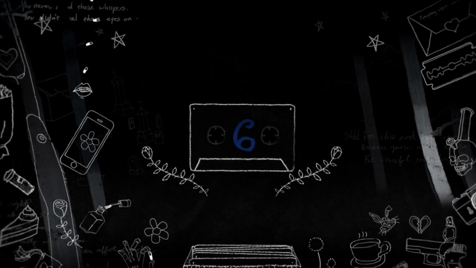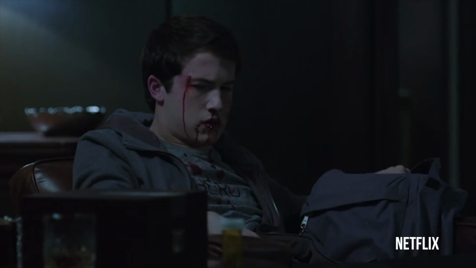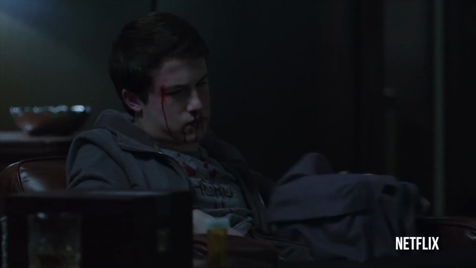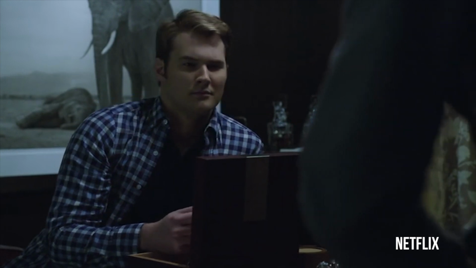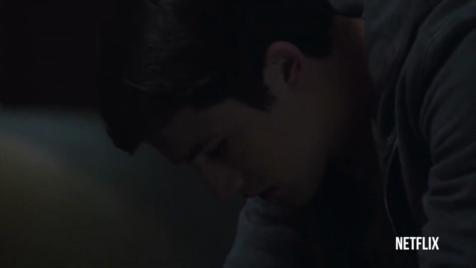Difference number six, Clay never confronts Bryce or records his confession. Because the order of the tapes is so different in the book and none of the kids are trying to stop Clay from listening to all of them, Clay doesn't try to bring Bryce to justice for his actions. He never records a confession of raping Hannah or gives side 14 to Mr. Porter.